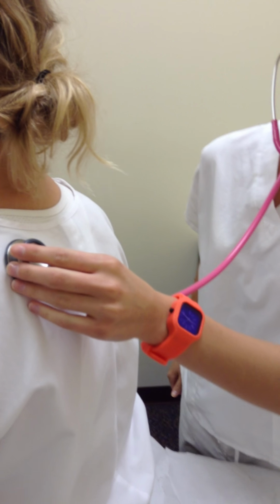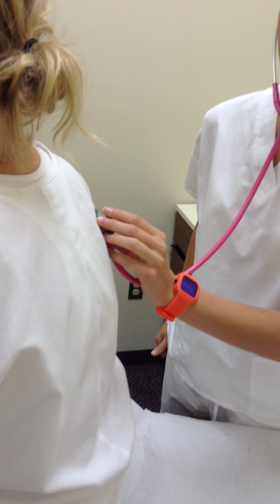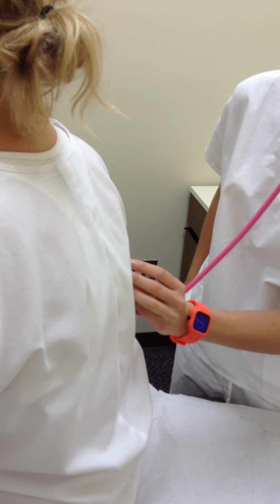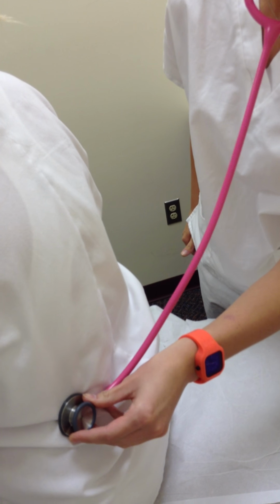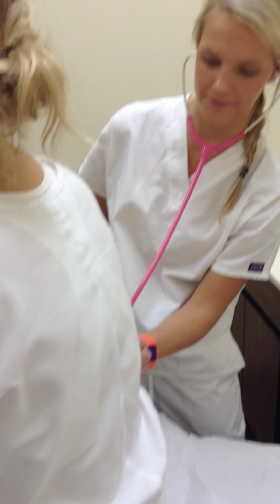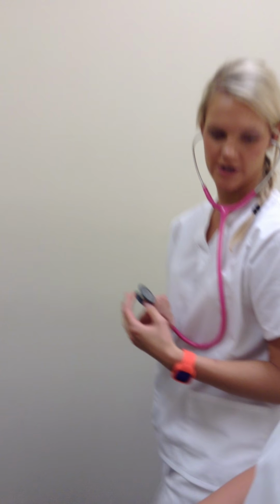I'm going to do it in 10 different places, so every time that I move my stethoscope, can you take a deep breath in and out of your mouth? So 1, 2, 3, 4, 5, 6, 7, 8, 9, 10. Also listening laterally. No adventitious sounds noted on the posterior side of the lungs.